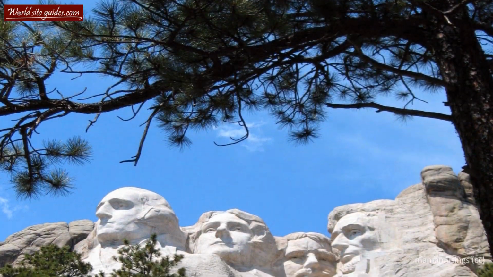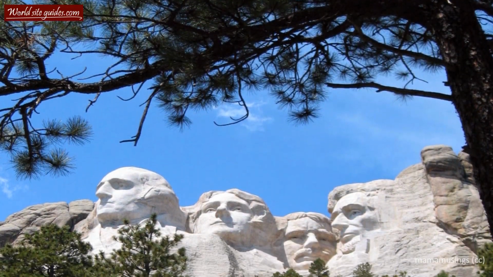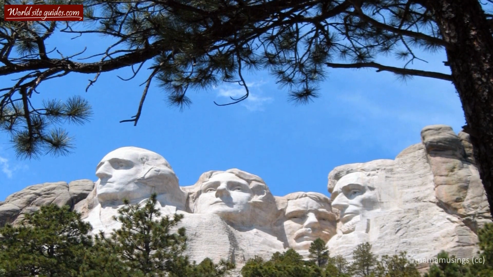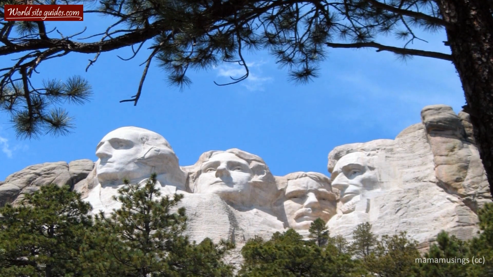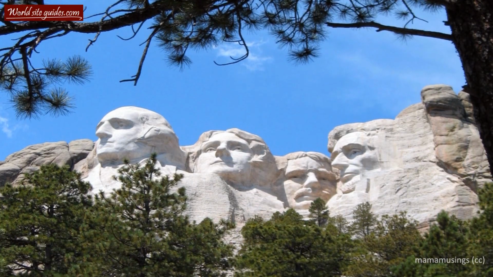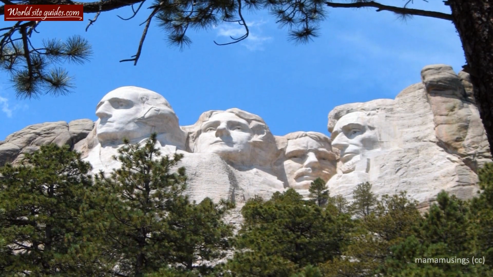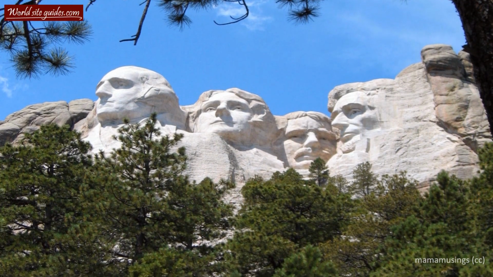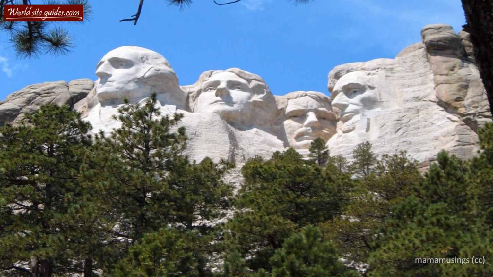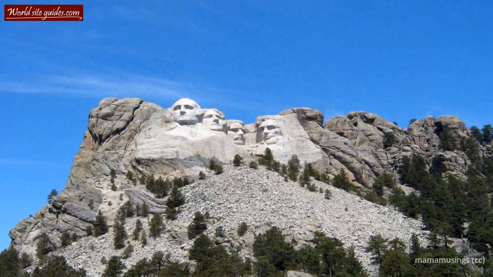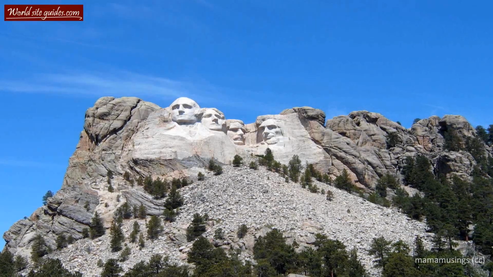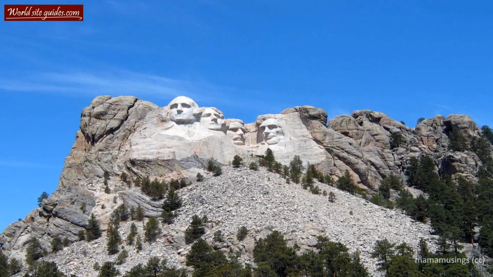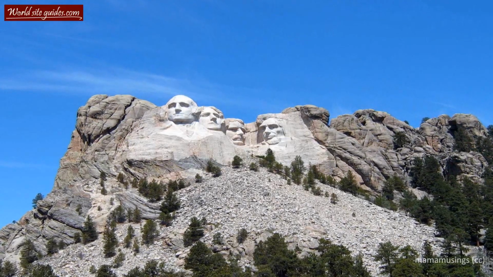The majority of the workers were experienced mountaineers, often former miners and rock climbers. This was probably one reason why not even a single worker died during this project, something rather unusual back then for a project of this size. With the completion of the face of Roosevelt in 1939, the memorial looked much like it does today.